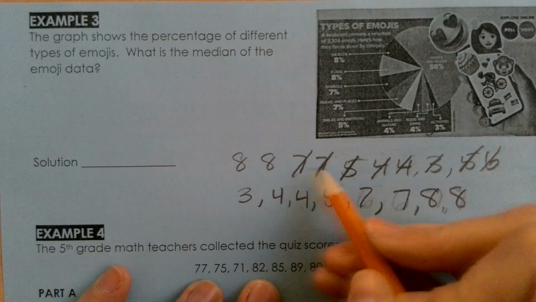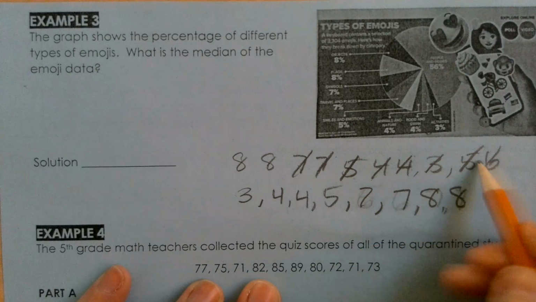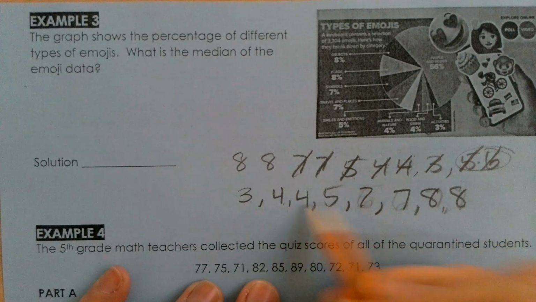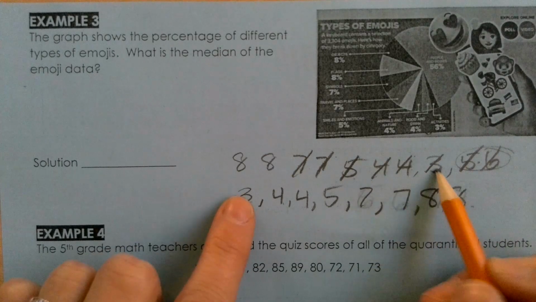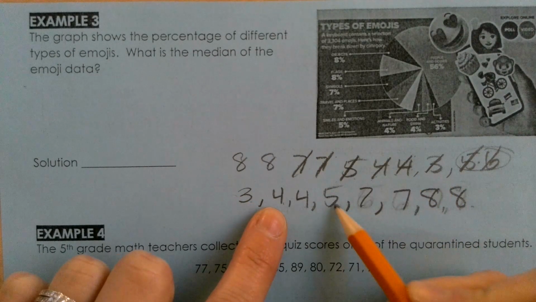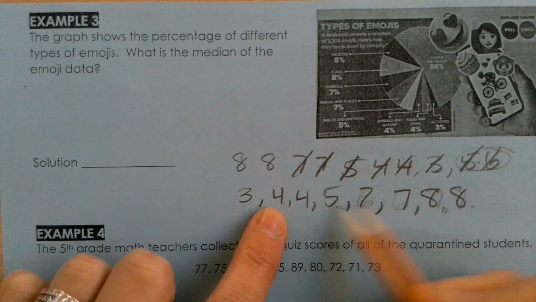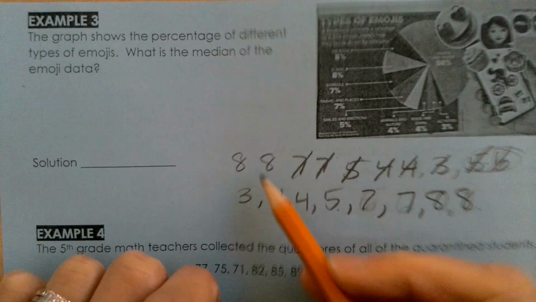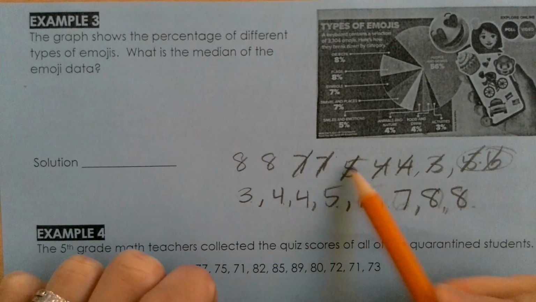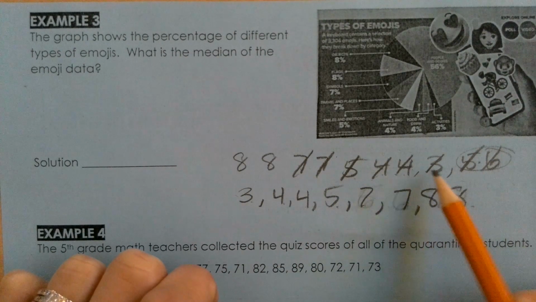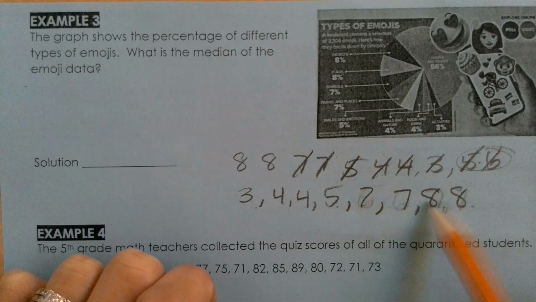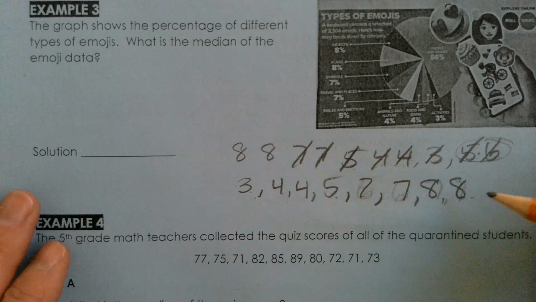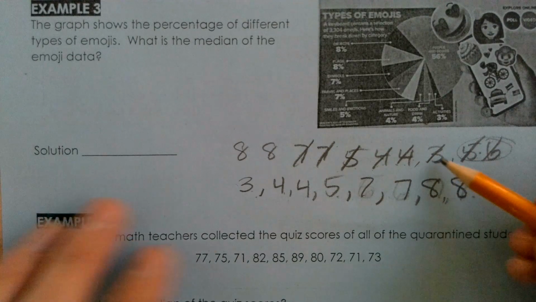So 1, 2, 3, 4, 5, 6, 7, 8, 9. That's 1. 1, 2, 3, 4, 5, 6, 7, 8. So I definitely missed something still. So I have my 3, I have my 4s, I have 1 5, and then I have 2 7s and 2 8s. Well, how did I miscount? Sometimes we need to go back to the drawing board to check.